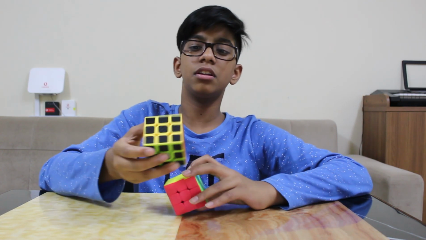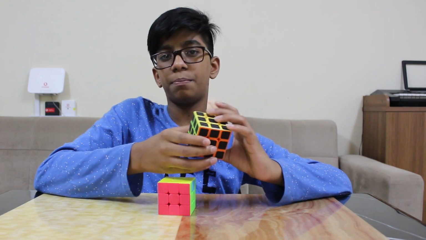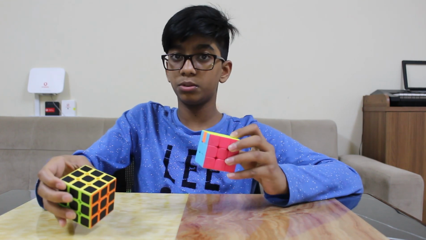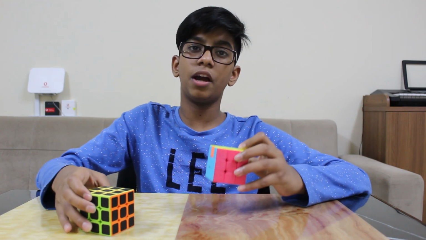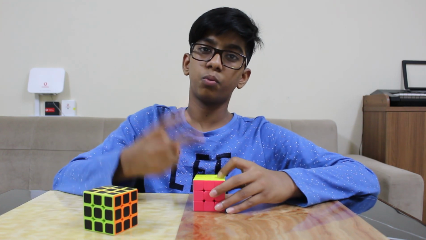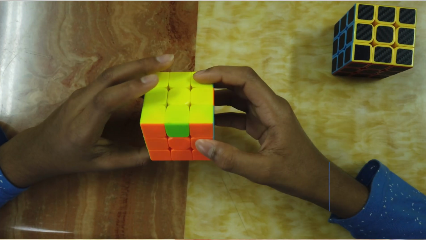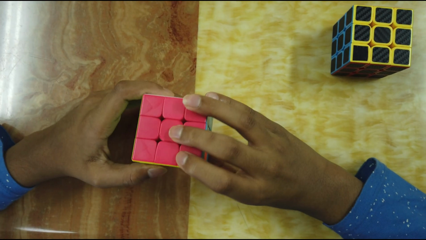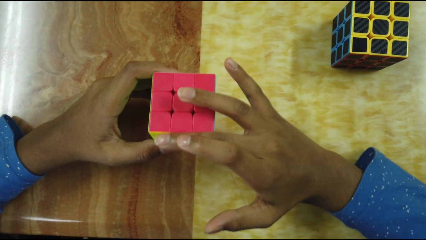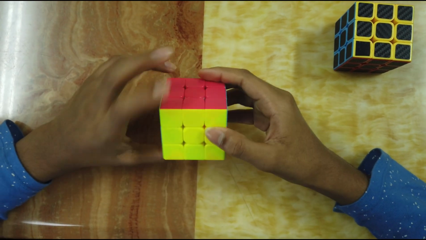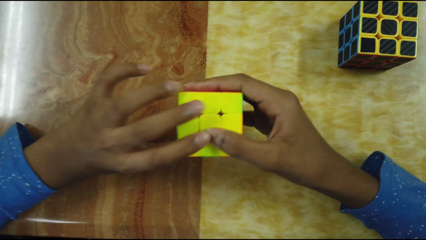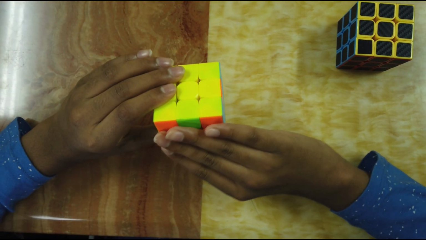In step 7, we will have the full cube completed. So let's just start doing the step 7. Sometimes you have to do step 7 method twice. So in the step 7, you have to first check if one side is already solved. If it is solved, you have to keep the side opposite to the front you are facing.